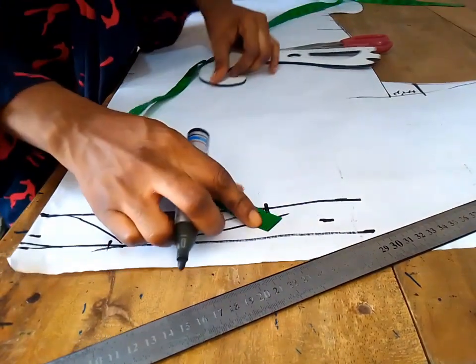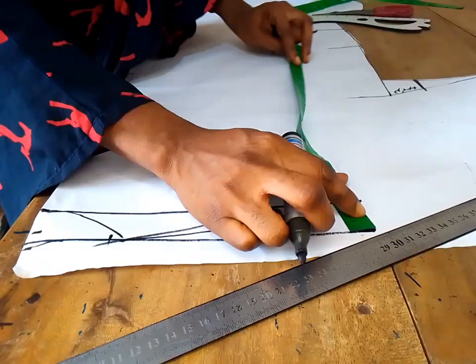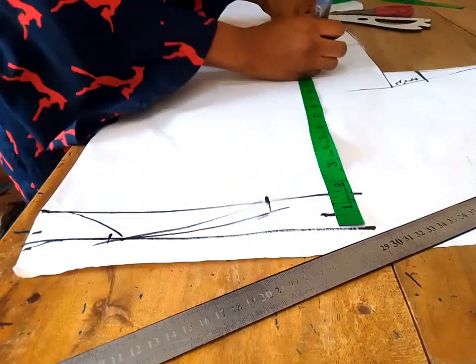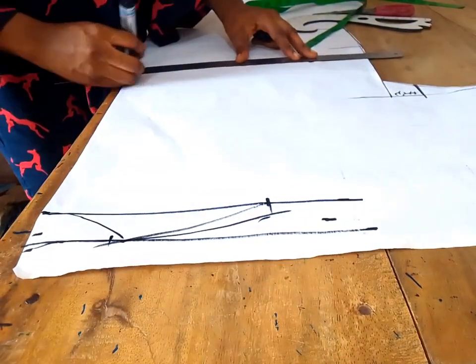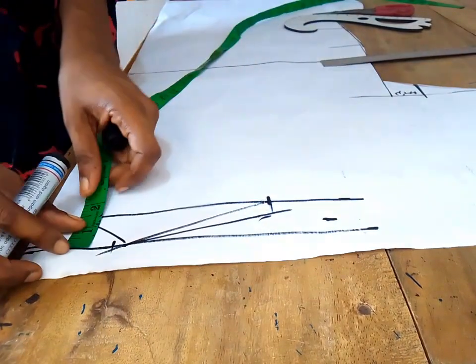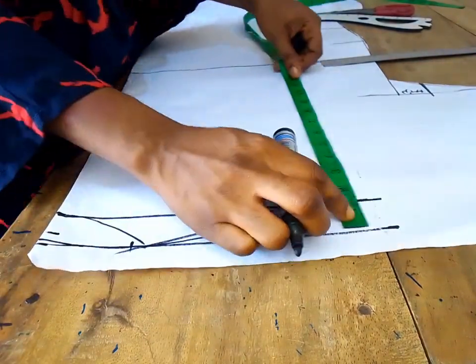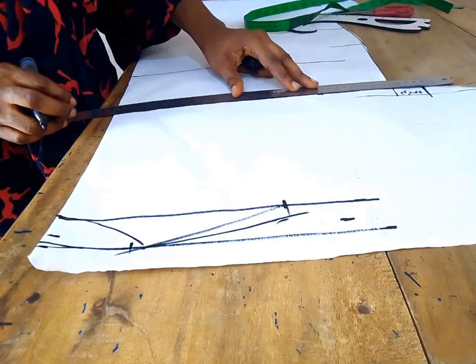From there I went ahead to measure 15 inches. With the 15 inches, how I got it, I measured from my back shoulder to where my midpoint, like the hollow effect on the back is.